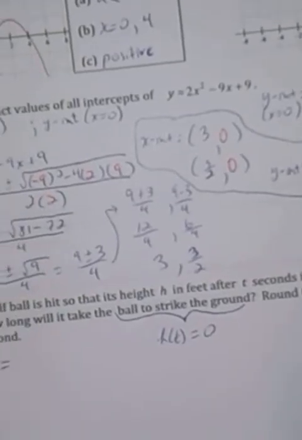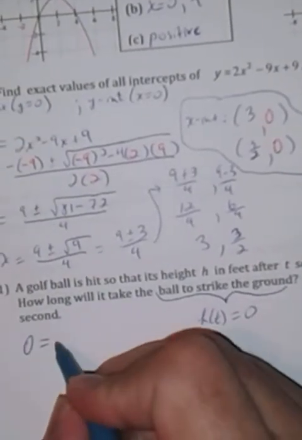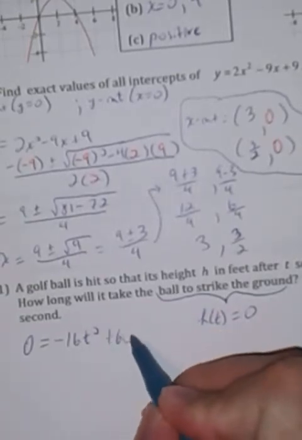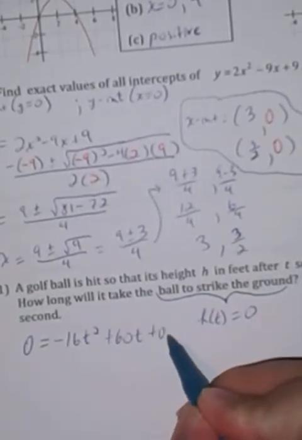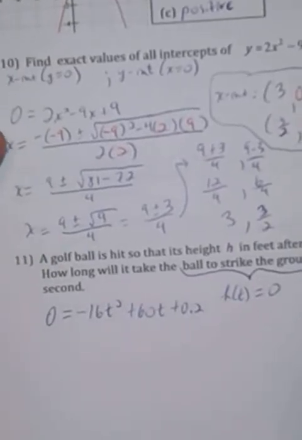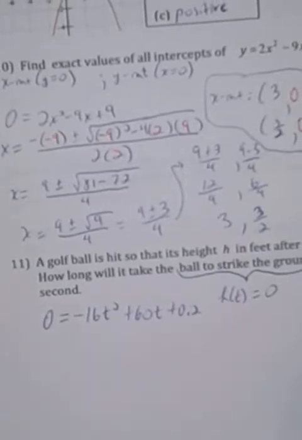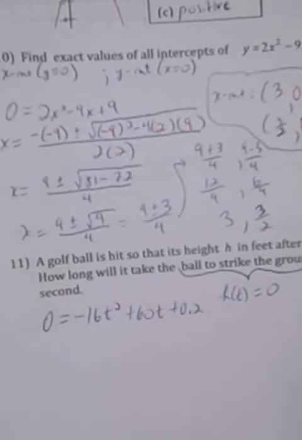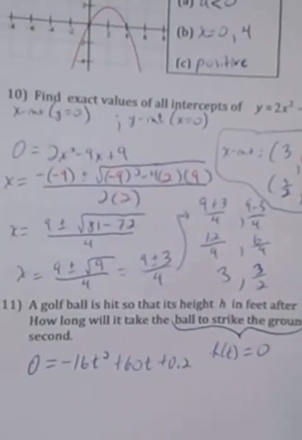So our equation is 0 equals negative 16t squared plus 60t plus 0.2. Then you have to decide whether you want to use factoring or what method to use. Remember, we had various ways of solving a quadratic. I'll let you decide that, and we'll finish that part in class.